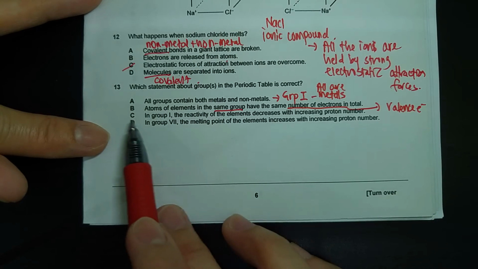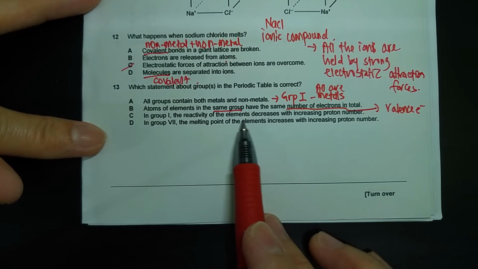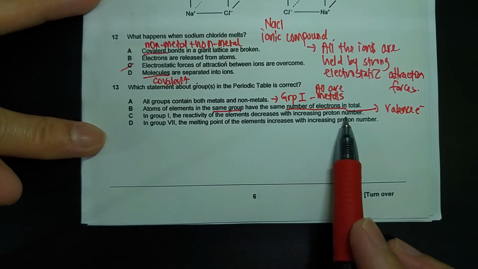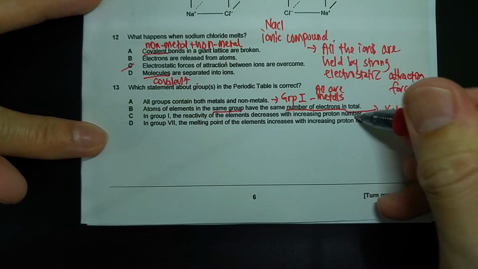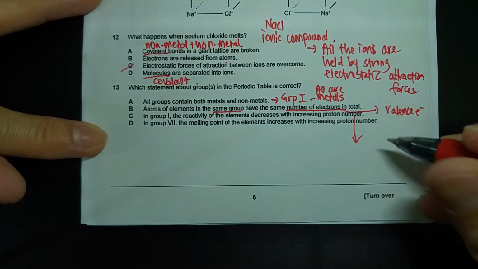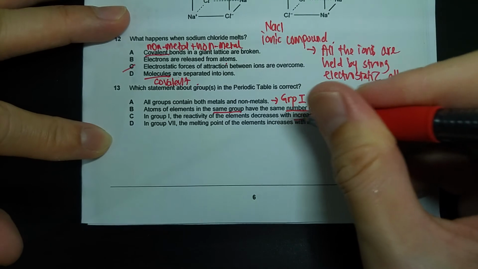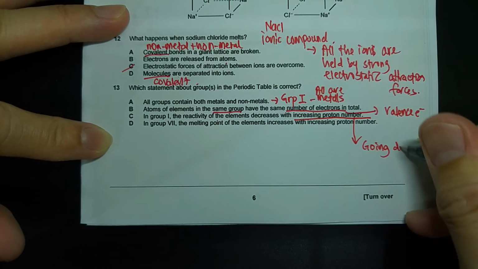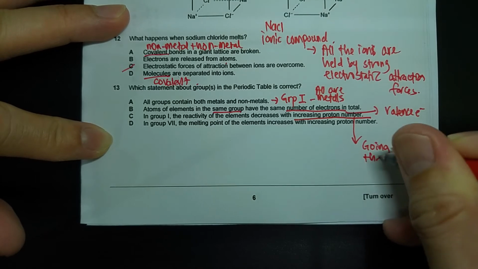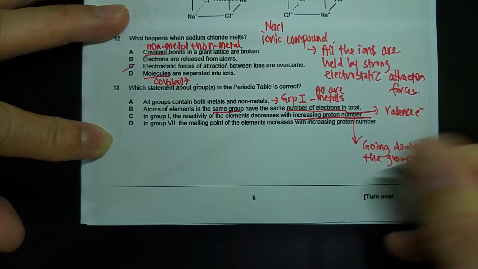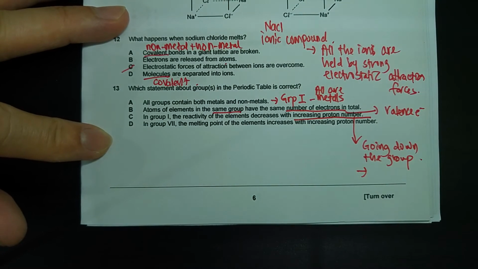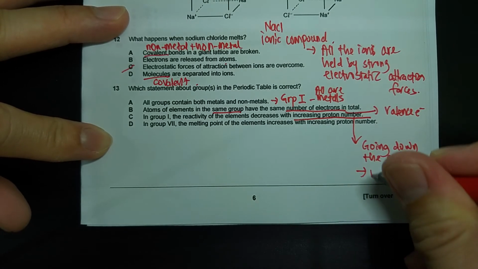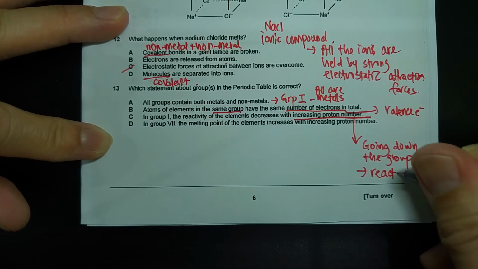Then how about C? In group 1, the reactivity of the elements decreases with increasing proton number. So increasing proton number basically means going down the group. So going down the group, what happens to the reactivity? Group 1, going down the group, lithium, sodium, potassium, the reactivity basically increases.